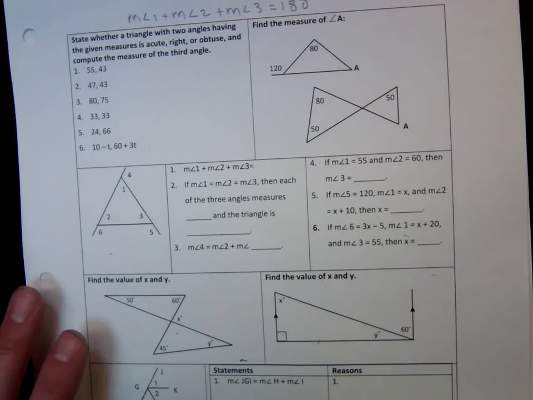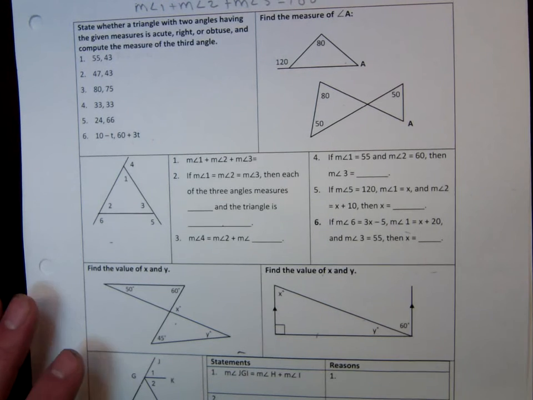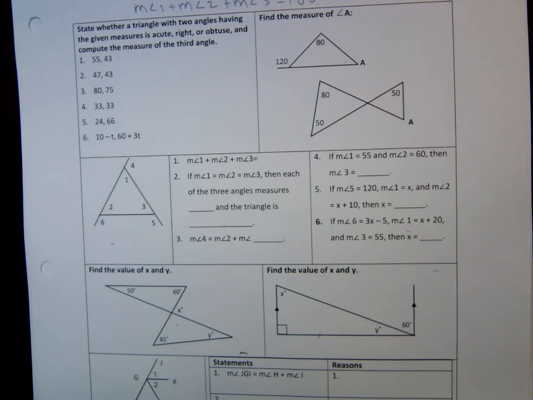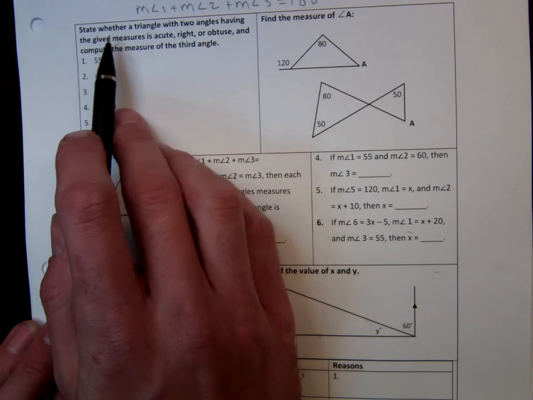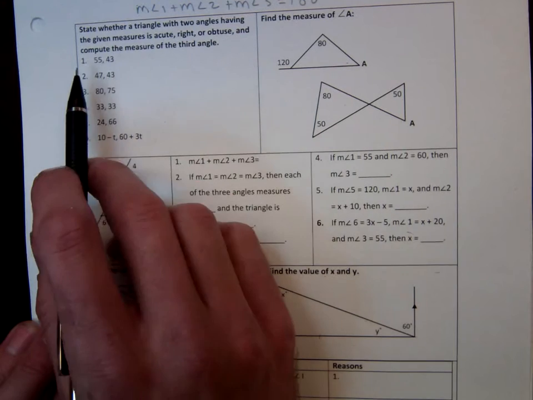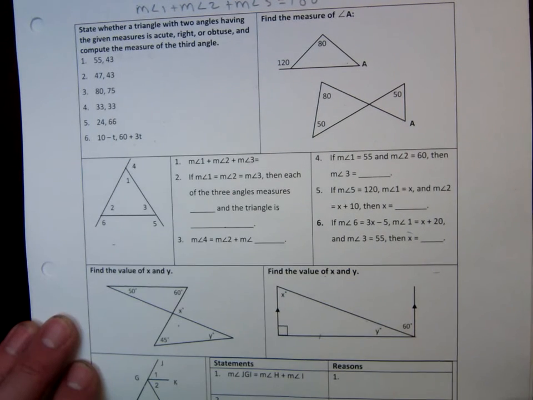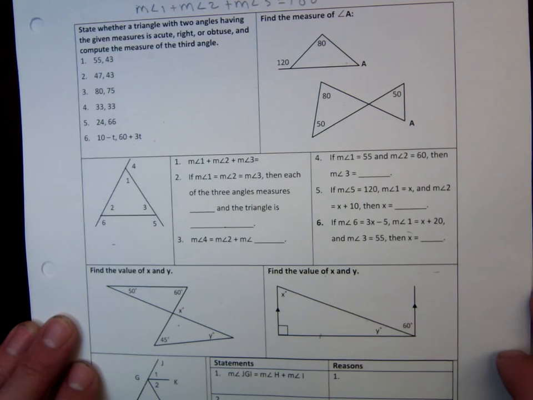Now, on the first page, you should have researched that there are specific types of triangles, and you want to become familiar with the names of those triangles. For now, the first part of the notes states that we are supposed to state whether a triangle with two angles having the given measures is acute, right, or obtuse, and compute the measure of the third angle.